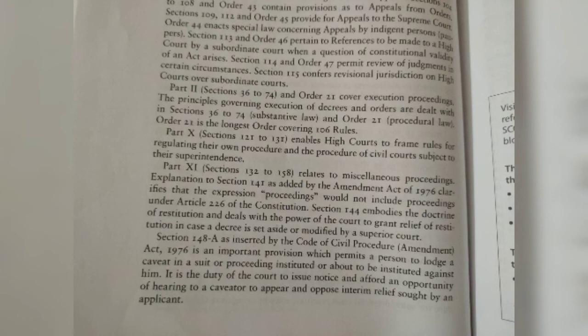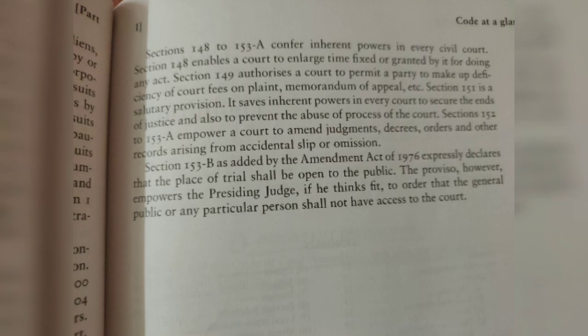Section 148A, as inserted by the Code of Civil Procedure Amendment Act 1976, is an important provision which permits a person to lodge a caveat in a suit or proceeding instituted or about to be instituted against him. It is the duty of the court to issue notice and afford the caveator an opportunity of hearing to appear and oppose interim relief sought by an applicant. Section 148 to 153A confer inherent powers in civil courts.